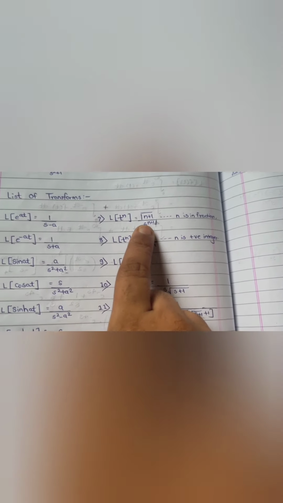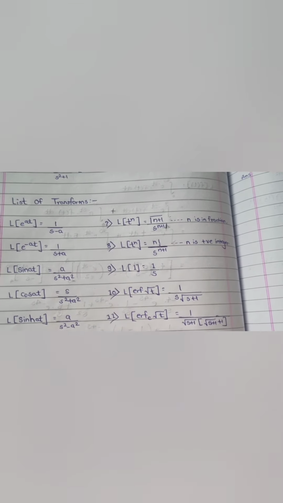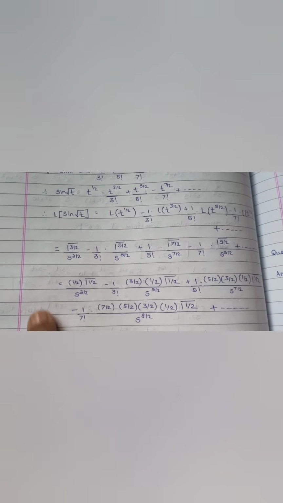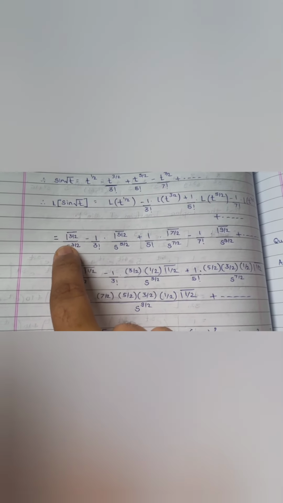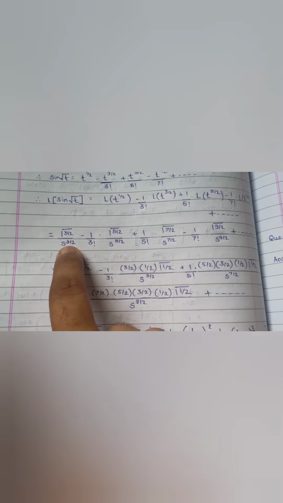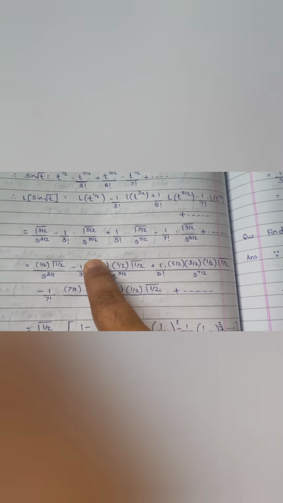Now we have learnt a formula previously, that Laplace of t raised to n is gamma n plus 1 upon s raised to n plus 1, when n is a fraction. So when we use the same formula over here, what we would get is gamma of half plus 1, that is 3 by 2, upon s raised to n plus 1, that is s raised to 3 by 2. Constants we have to copy as it is, so we would get this same series.